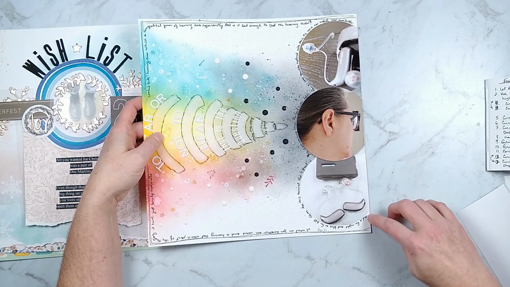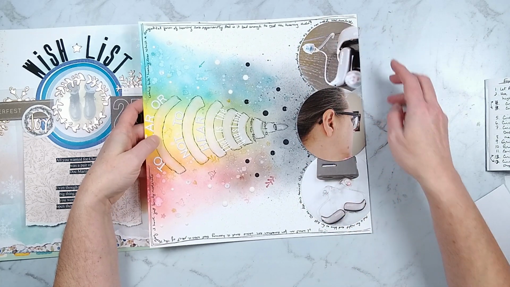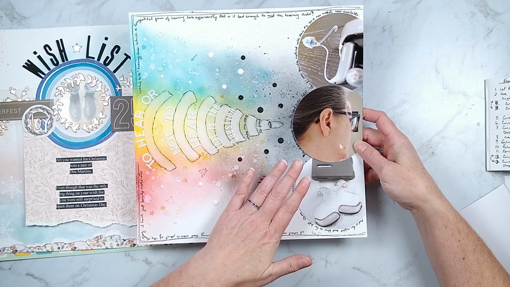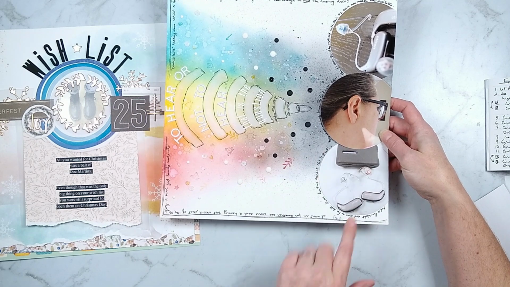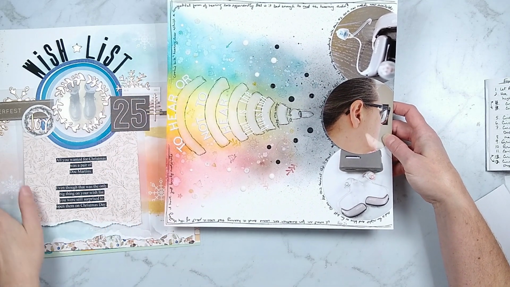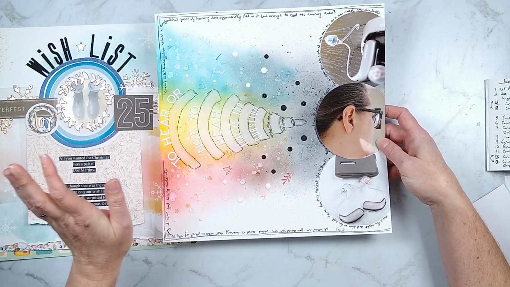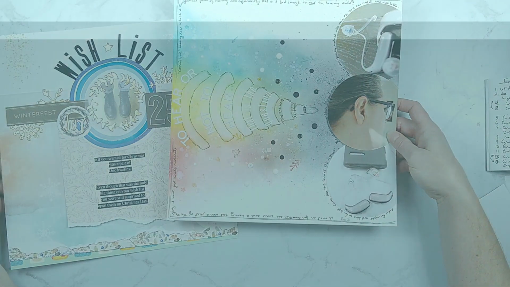That left great space along this design to do some journaling that has the story there but doesn't take over the page. Of course I didn't have enough room, so I continued my journaling around the edge, and I do like to do edge journaling. That's a topic for another video. So these are using circles to highlight photos.